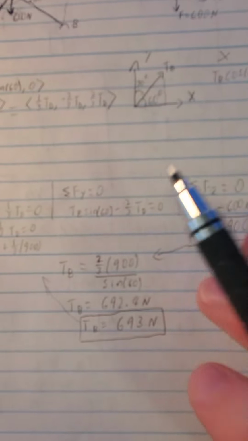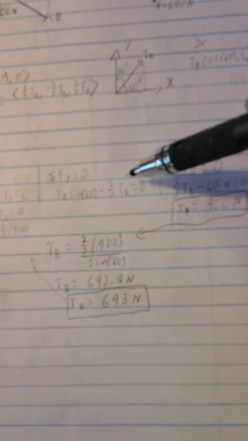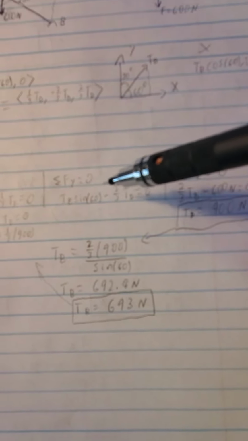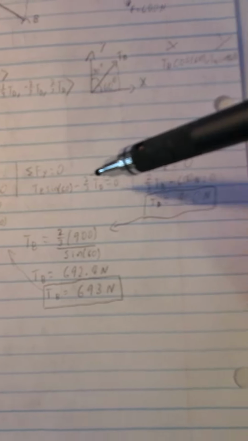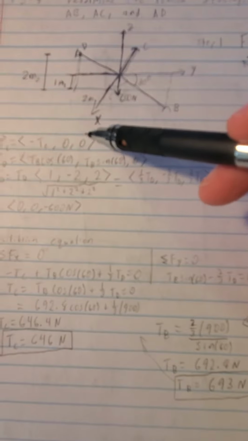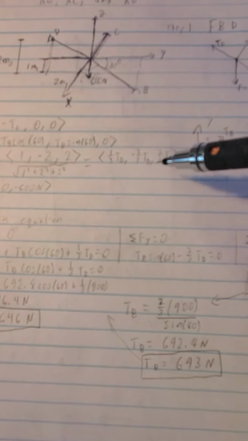And for the y component, we say TB sine 60 minus 2 over 3 TD, because TB sine 60 here and negative 2 over 3 TD.